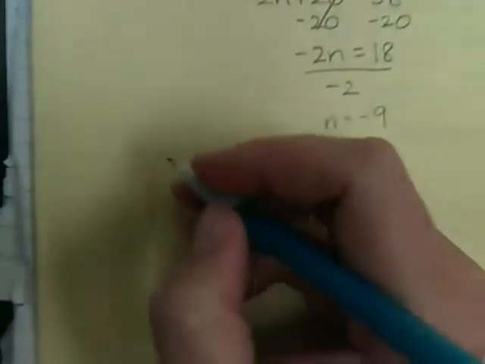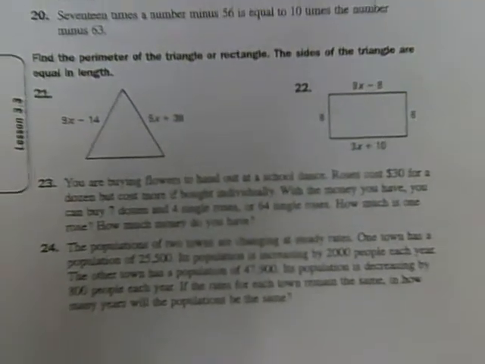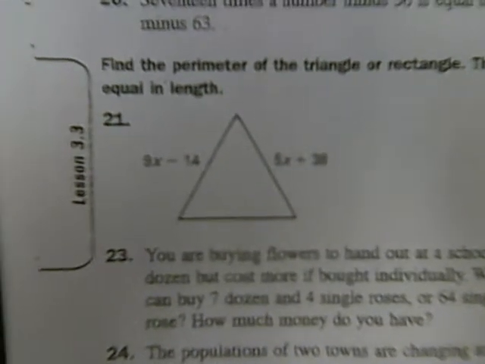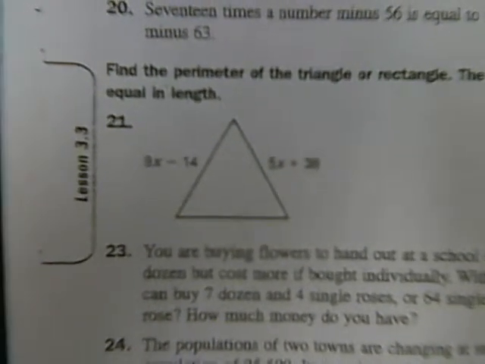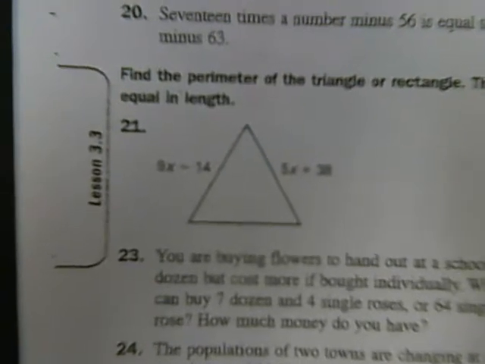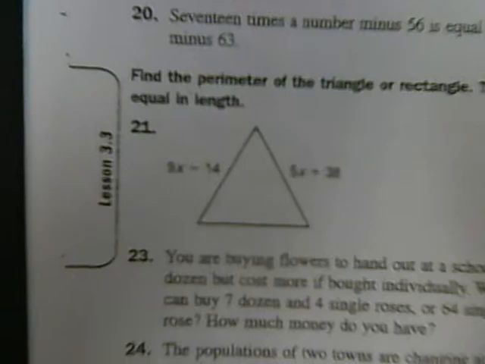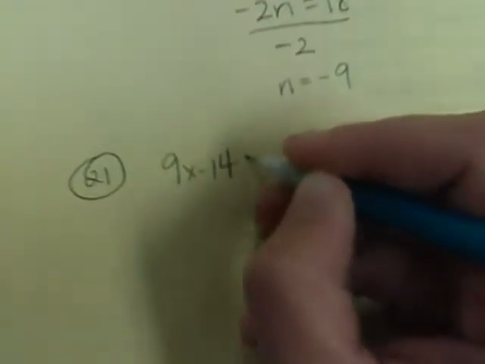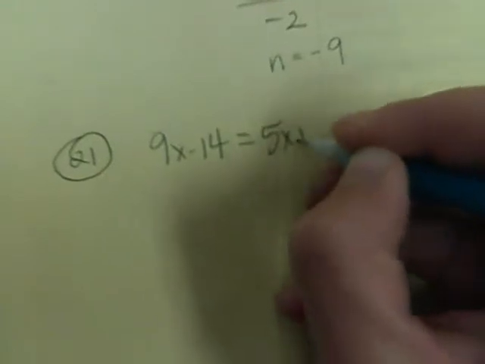All right, let's go on to number 21. Now 21, again, should be a little bit of a review for us, because we've done some of these problems before in our last section. Now, this says find the perimeter of the triangle, and it says the sides of the triangle are equal in length. So let's think about that. If the left side of the triangle is the same as the right side of the triangle, that means 9x minus 14 is the same as 5x plus 38. Or I could write that as 9x minus 14 is the same as, which means equal to, 5x plus 38.